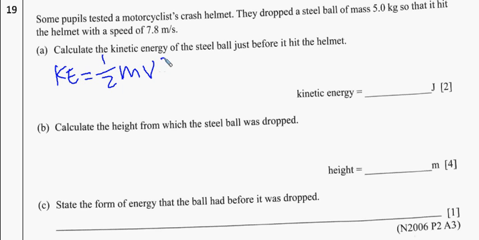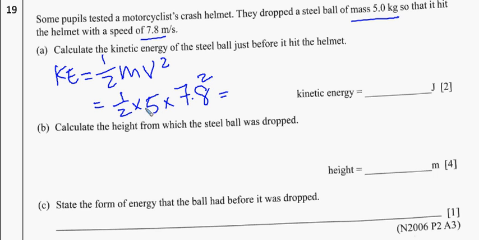So half mv squared. In this case, half, my mass of the object, if you look carefully, the mass is actually 5 kg. So that's 5. Speed is actually 7.8. So you realize it's very simple. Just take half times 5 times 7.8 squared. Okay, just remember to square it. So I take half times 5 times 7.8 squared. So my answer is 152.1 joule. So I just write down 152.1 joule.